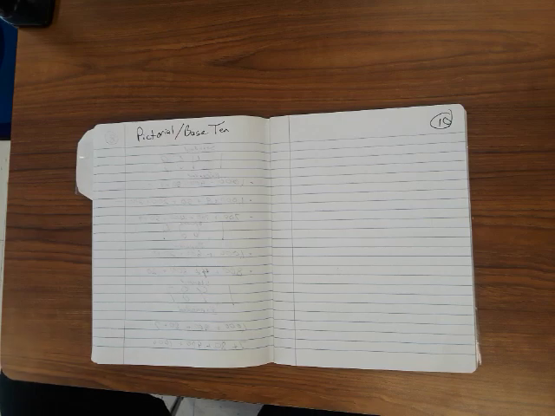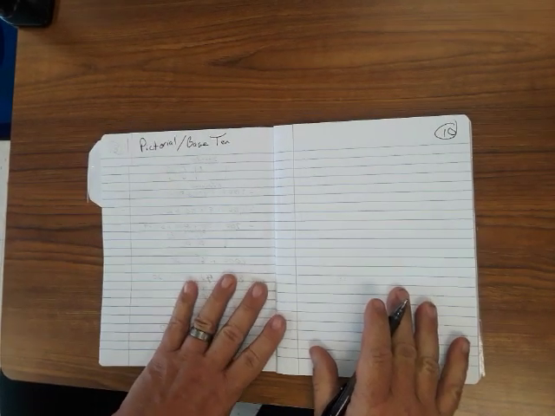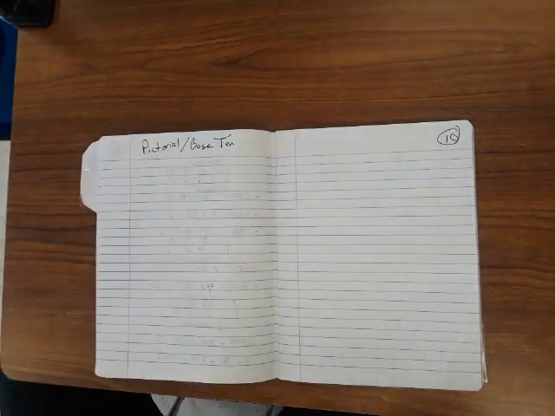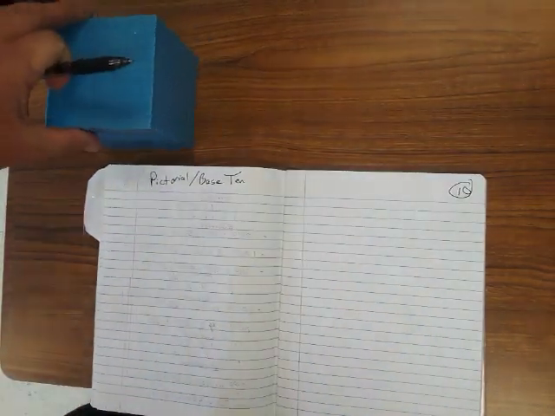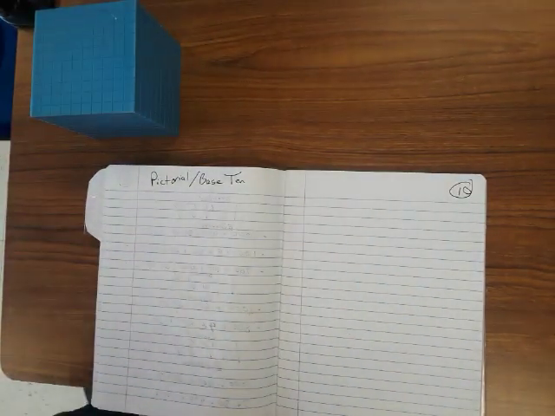First thing we're going to do is model a number with base 10 blocks. So we have the 1,000 cube right here, which represents the 1,000 place.